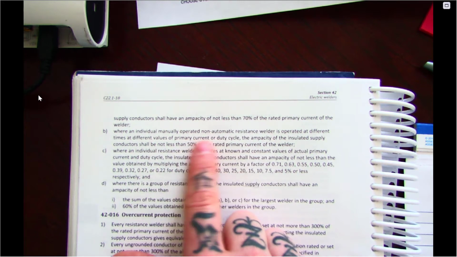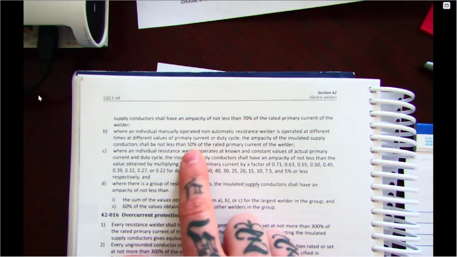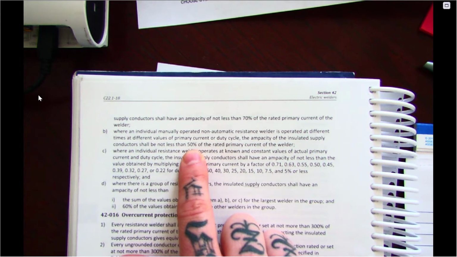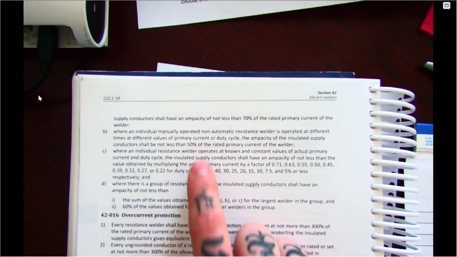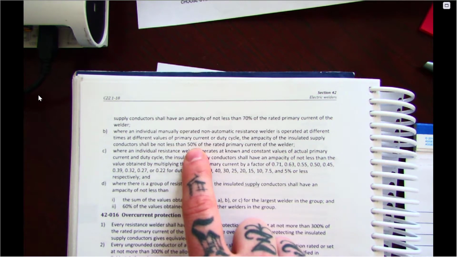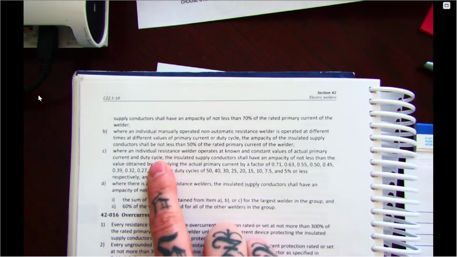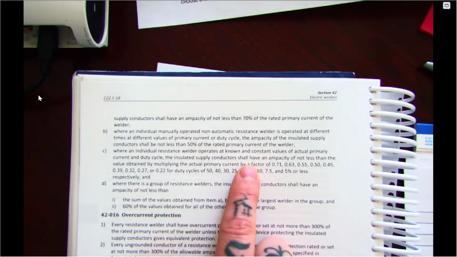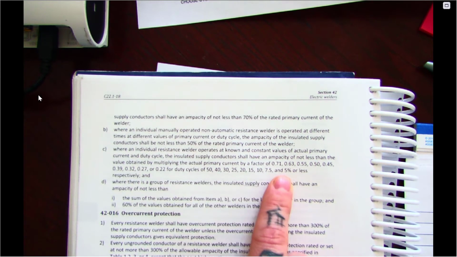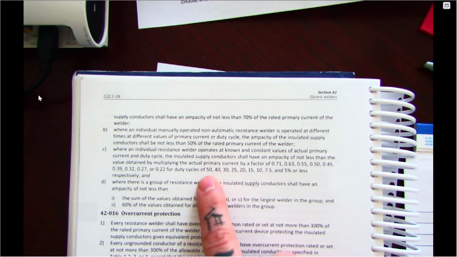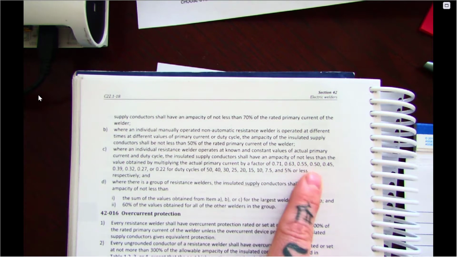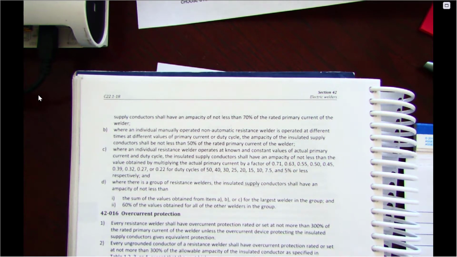If it's not automatically fed, or manually fed, then we're going to go to 50% of the rated primary current. And then it says if we know what the actual duty cycle is, then we use these values just like we did for transformer arc, where all these percentages, these duty cycles, are associated with the duration, and we would just line those up.